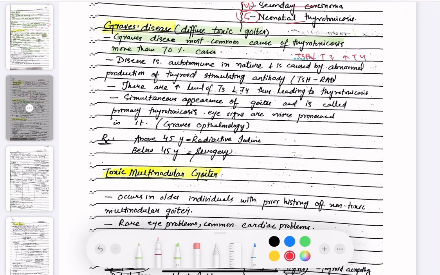Graves' disease is the most common cause of thyrotoxicosis, more than 70% of cases, and the disease is autoimmune in nature and is caused by abnormal production of thyroid stimulating antibody.